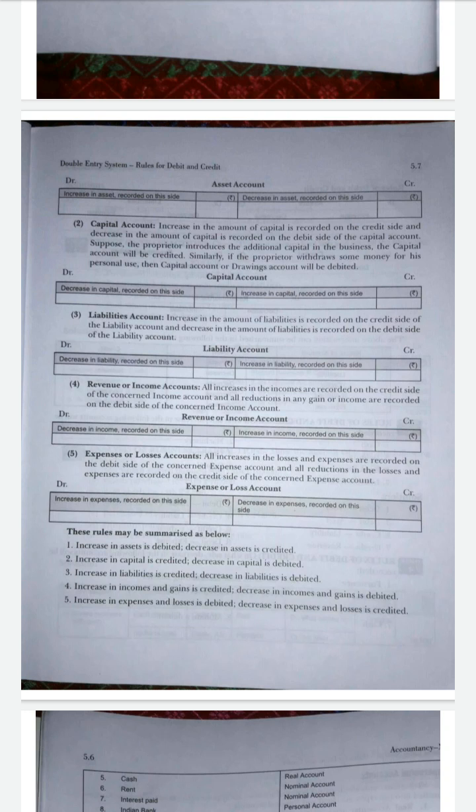This is the rule. Next one is the capital account. Capital account is a liability, it is a credit balance. Keep in mind, capital account is a credit balance. So if there is an increase in capital, there will be an increase on the credit side. If there is a decrease in capital, it should be recorded on the debit side, just opposite to the asset account. So capital account is a credit balance, and any increase in the capital account should be credited.